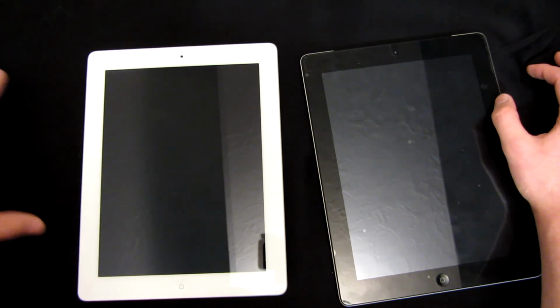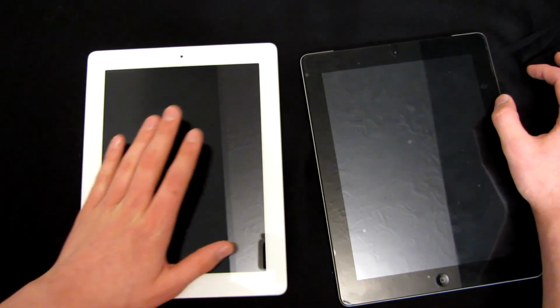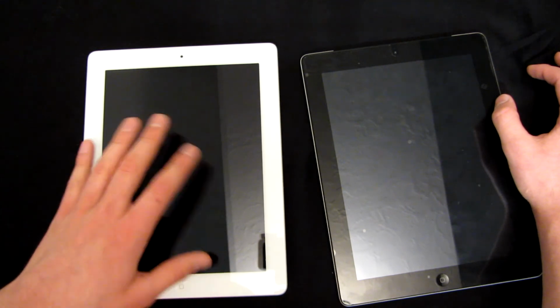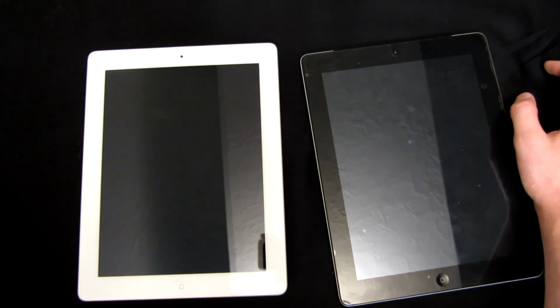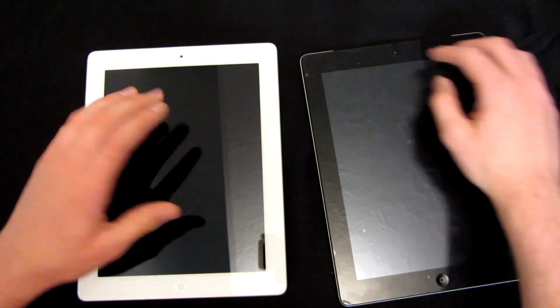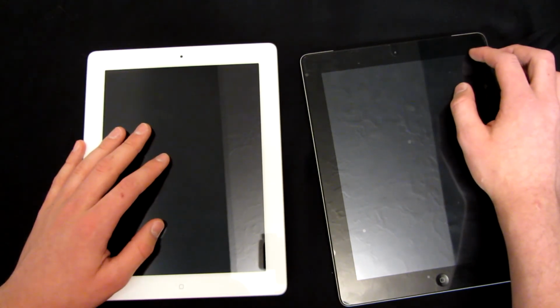So it is barely heavier, but it's still a little heavier, and not much to complain about. You don't feel it at all, really, unless you're holding both in your hands, and you can kind of feel a little difference between the two, but nothing that's gonna really bother you.